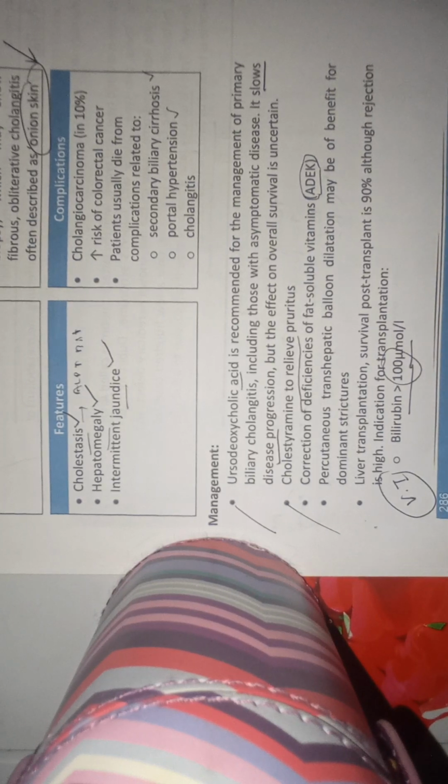Indication for transplantation is a very important, high-yield question: bilirubin more than 100, recurrent bacterial cholangitis, ascites, refractory itching. Cholangiocarcinoma is a contraindication for transplantation. The most common cause of biliary disease in patients with HIV is sclerosing cholangitis due to infections such as CMV, Cryptosporidium, and Microsporidia.